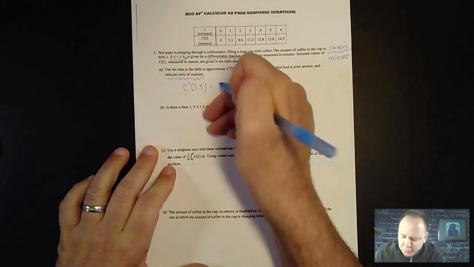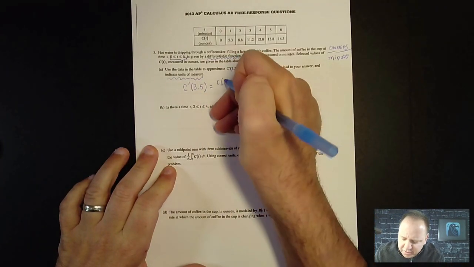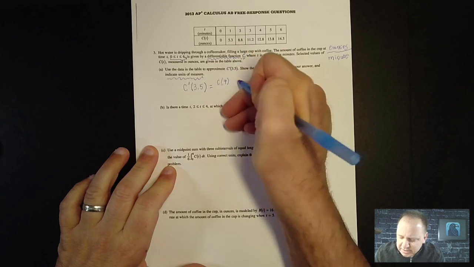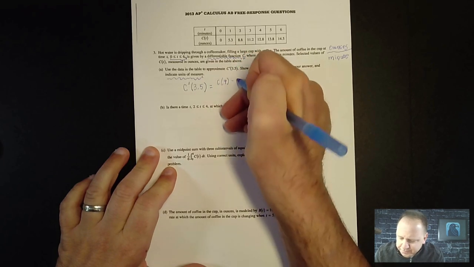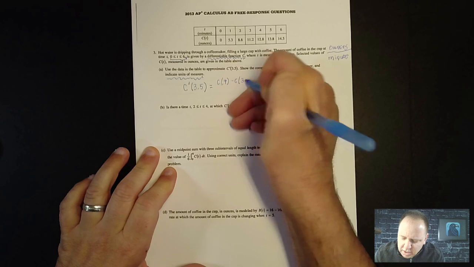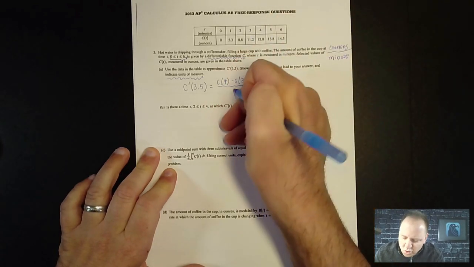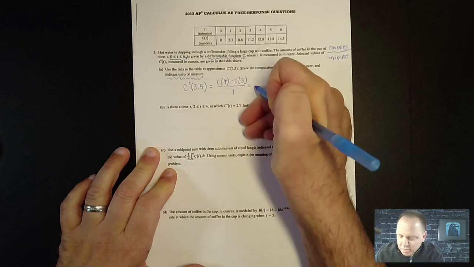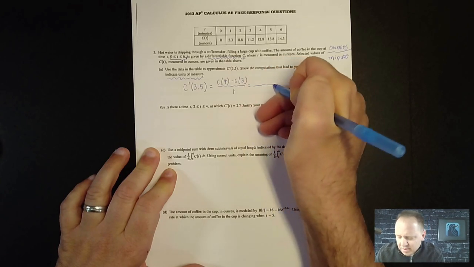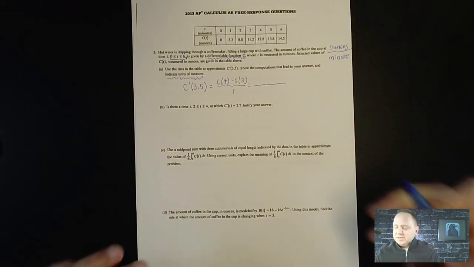So I would just show them what I would do. I always notate properly. And that would be over 4 minus 3, which is 1. Now remember, no calculator, there's decimals, and they do that to you sometimes.